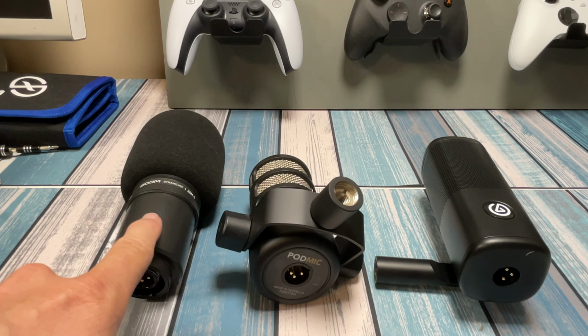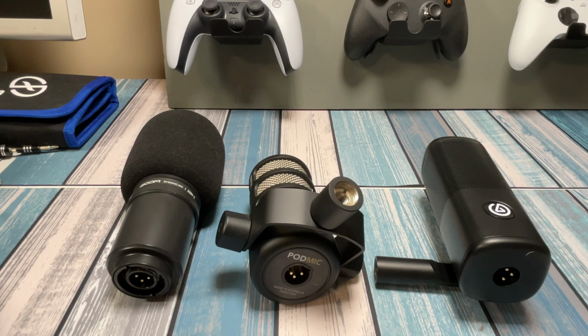They're all dynamic. Now, what dynamic means is you've got 2 different types of microphones. You've got dynamic and you've got condenser. Now, a condenser microphone, just to make kind of an easy comparison between the two, think about a condenser microphone as being one that amplifies the voice from farther away to pick up your voice.